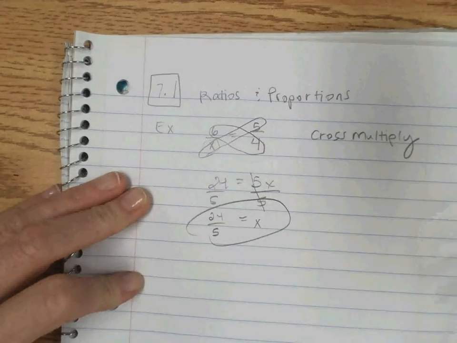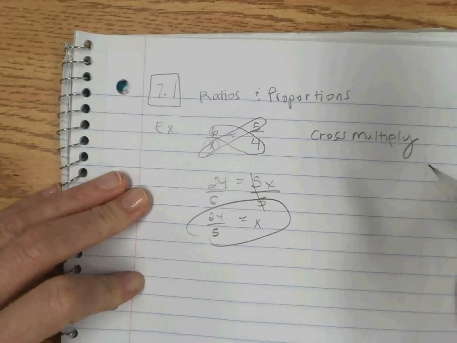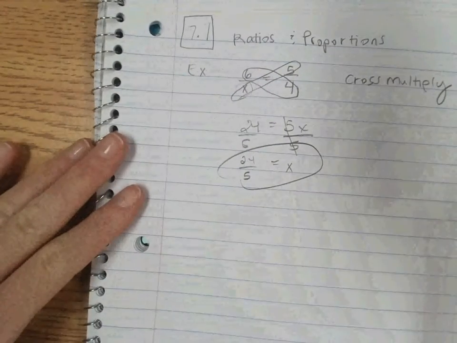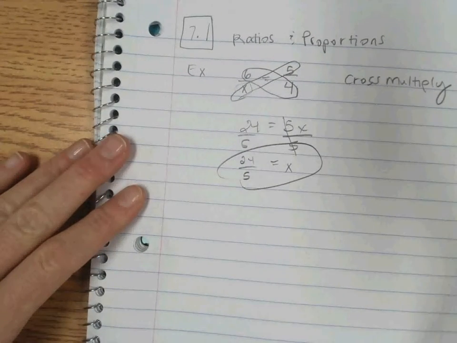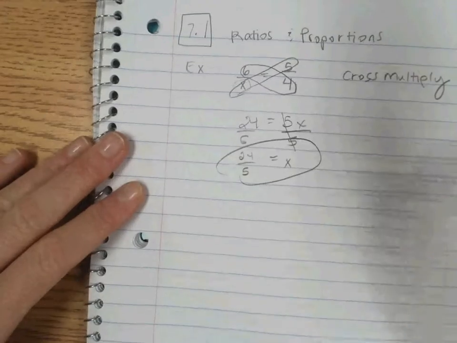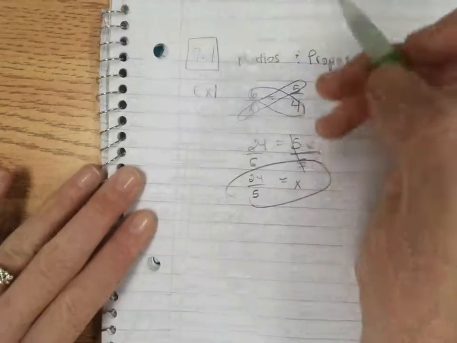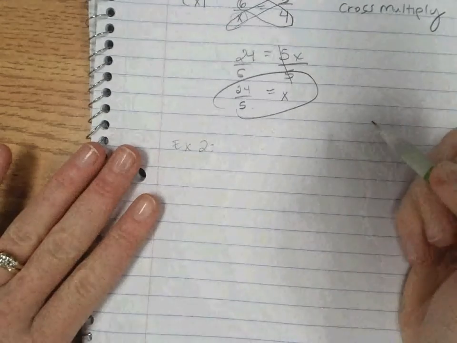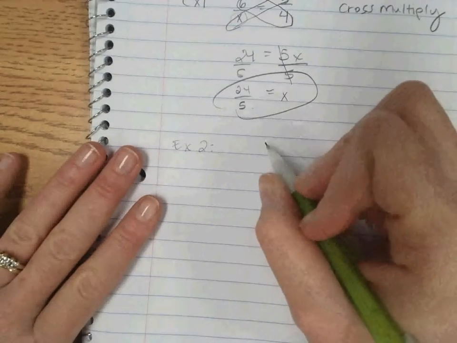This is a final answer. It's not necessary to put this into a mixed number. We can't actually reduce it by any common factors because these two numbers are relatively prime. So that's our first example. Example 2, you might find a question like this.